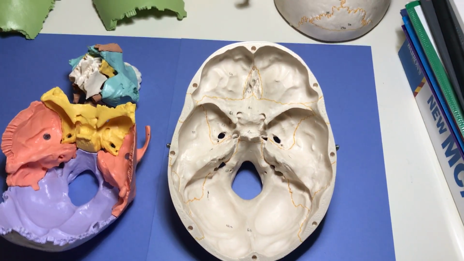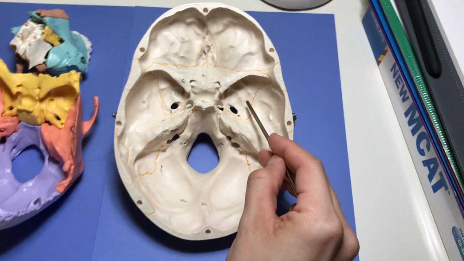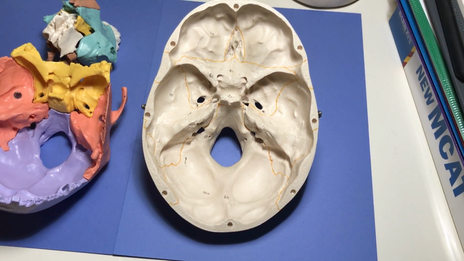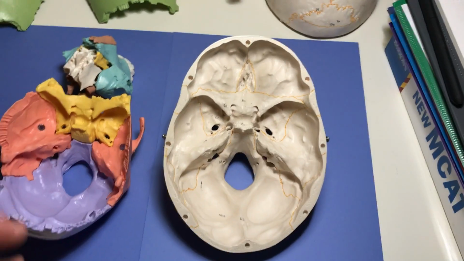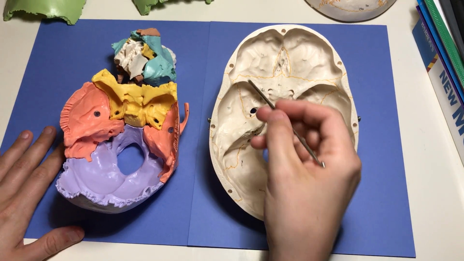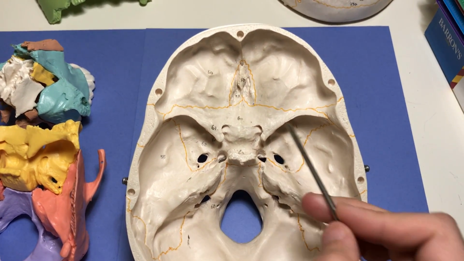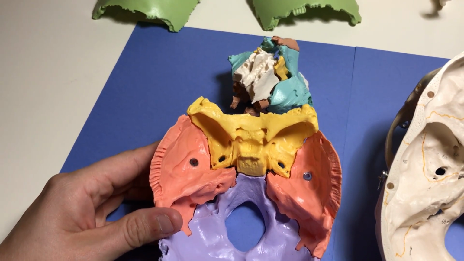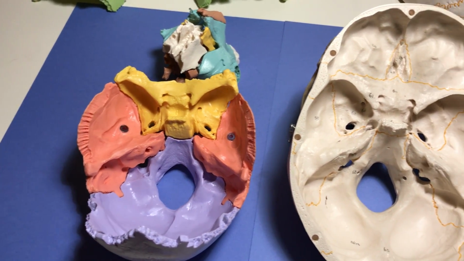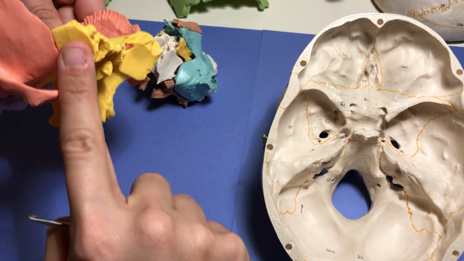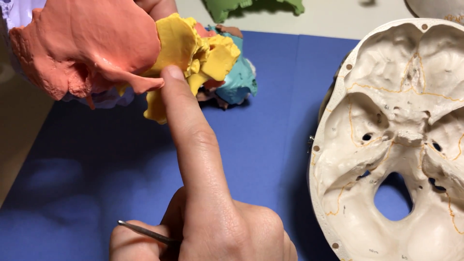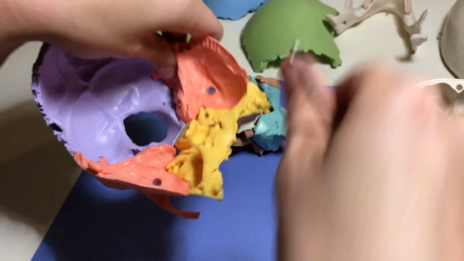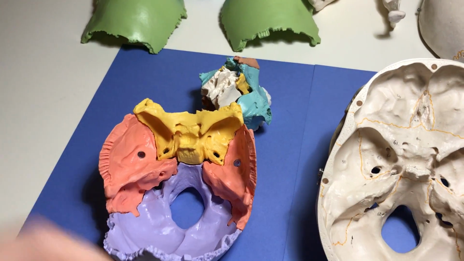And the last bone to mention for the cranium is this big wing-shaped bone called the sphenoid bone. So sphenoid, you think sphinx, wing-shaped, this big butterfly bone. If you look over here, it's this yellow bone. It helps make up the floor of the cranium as well, and you can see the lateral sides as well. Here, this is sphenoid, and you can see from the bottom. So it's a huge bone that sits down into the skull. This is the sphenoid bone.